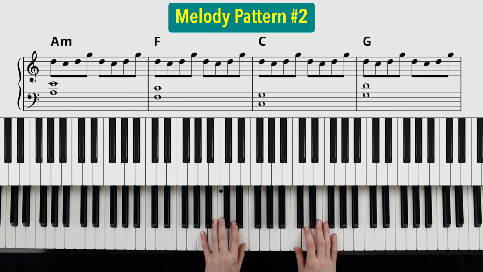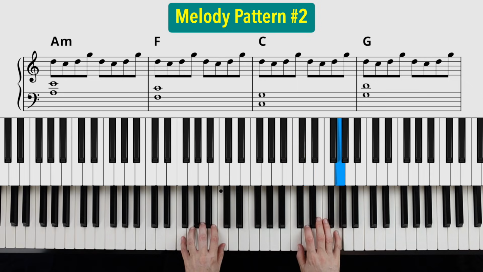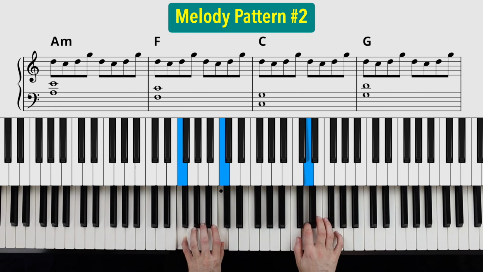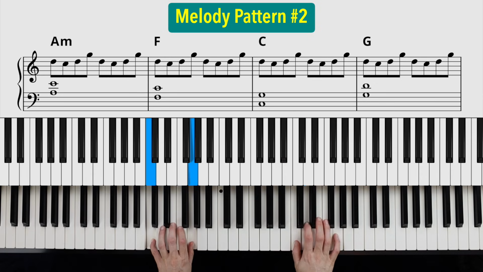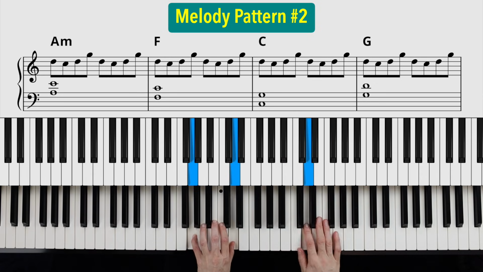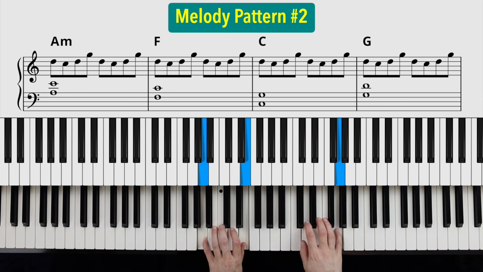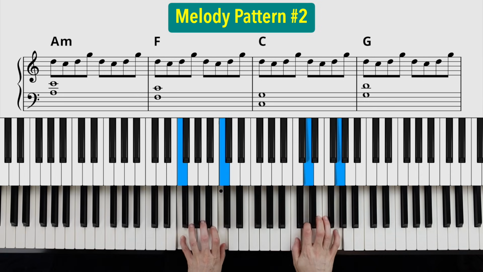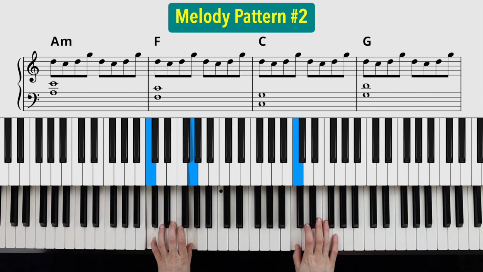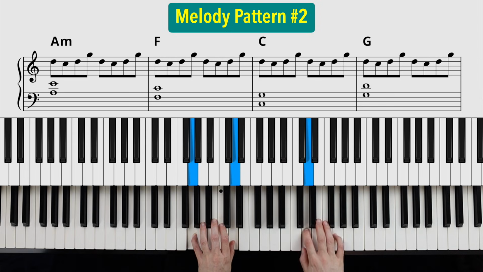3 and 4 and 1 and 2 and 3 and 4 and 1 and 2 and again, okay? So this is really going to sound very beautiful. Now go down to C and then up to G. Okay, all right. So this was pattern number 2.